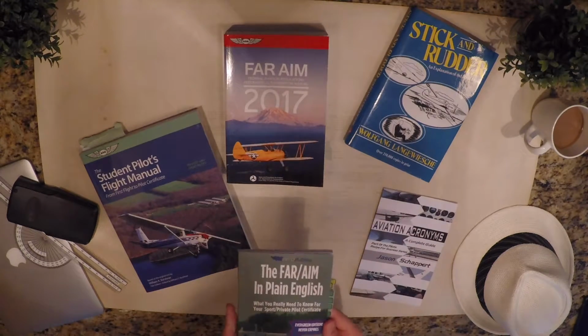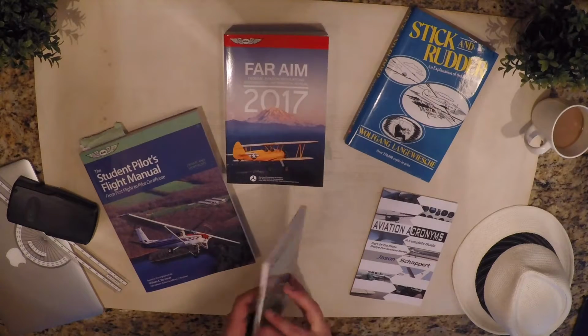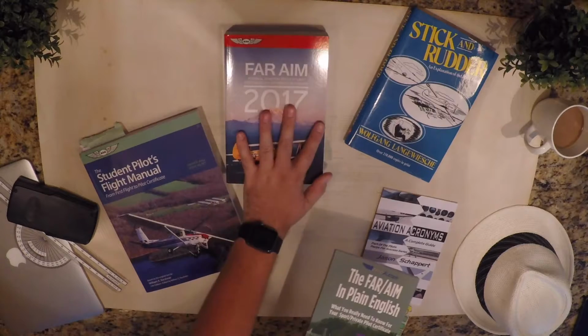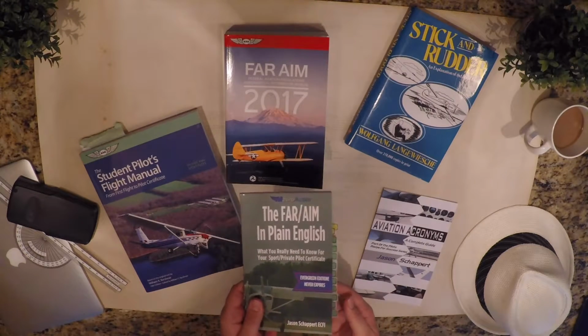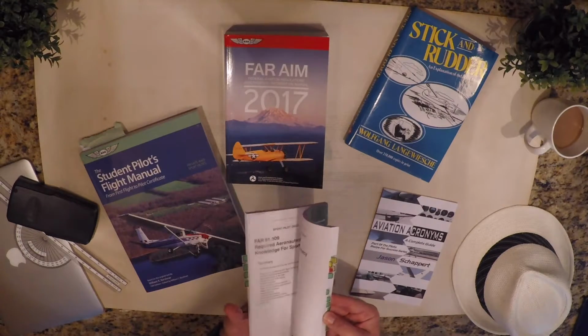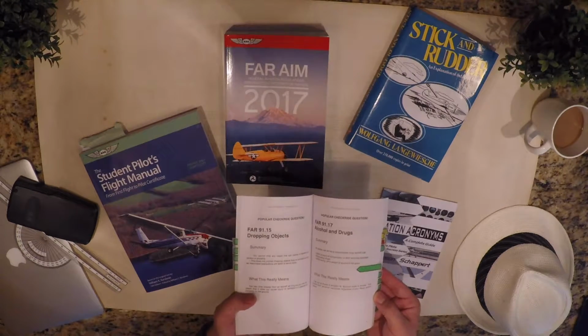And then we have the FAR AIM in plain English, which is a summary of a lot of the information that's in this great big old book here. You're not going to learn a lot from this book. I don't think that's its intent. It is summaries of the most important rules.